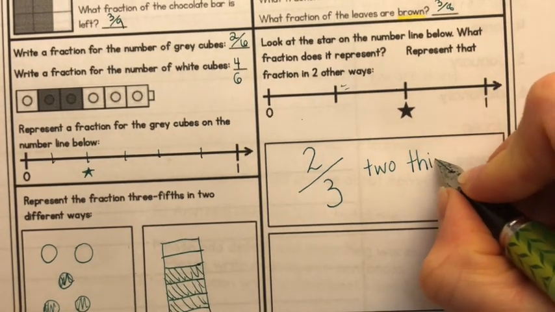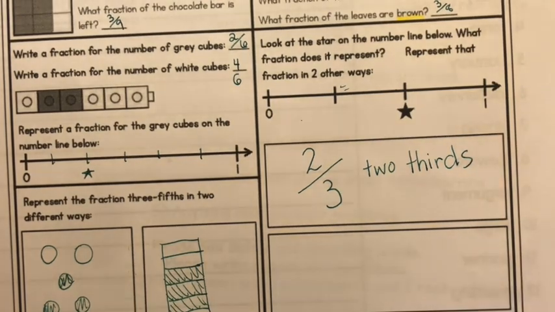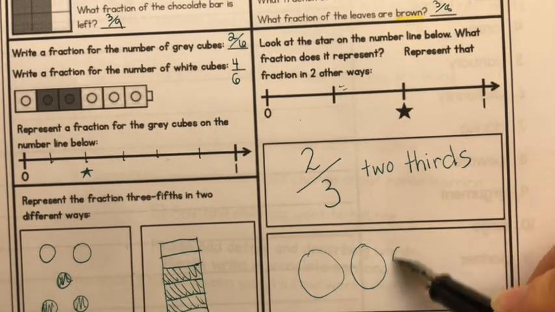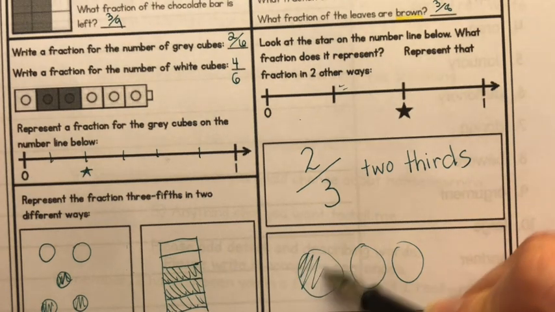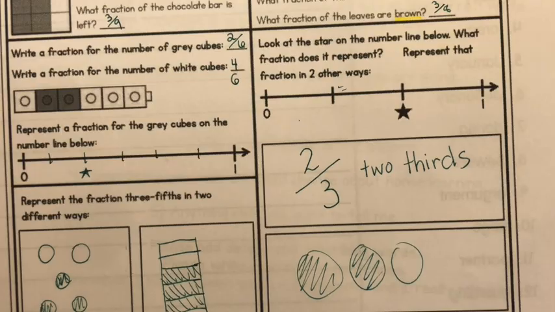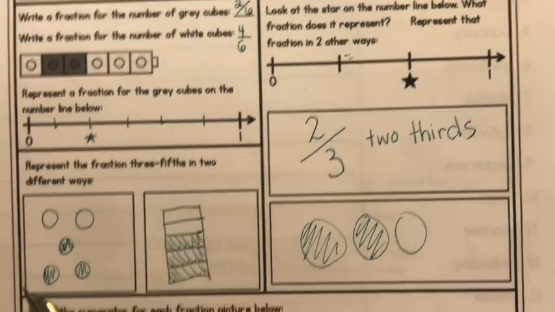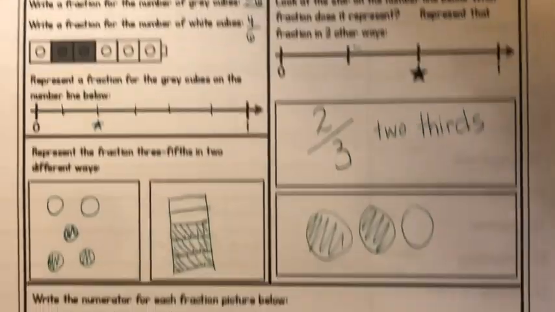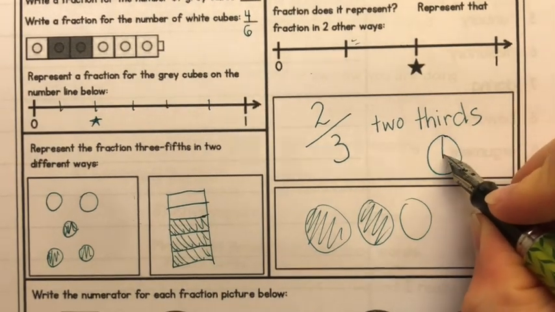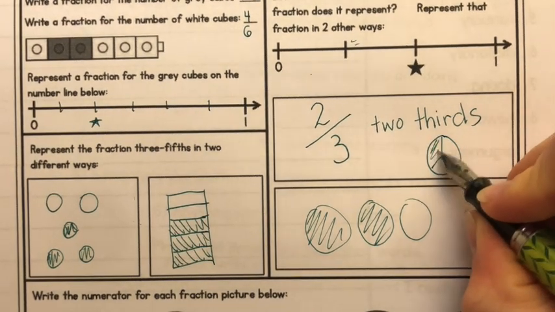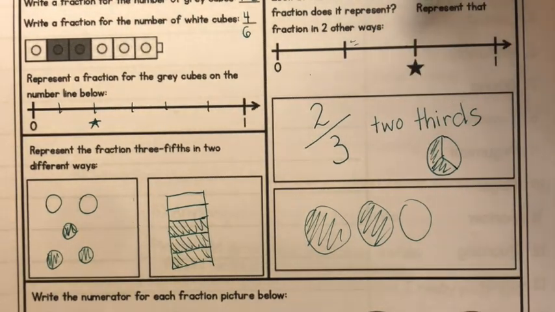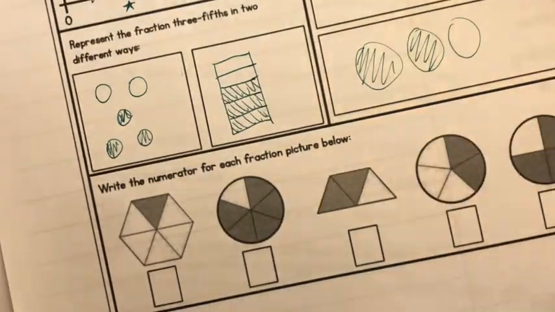2/3. Now, another way I could do 2/3 is to draw 3 dots and shade in 1, 2 of them, right? Because this is a set. So that's a whole. 2 out of the 3. Okay, on to the next. Or you could also, guys, remember, you could also draw a shape, split it up, and shade in 2 pieces. Okay, any of those are ways that we've been practicing to represent numbers.